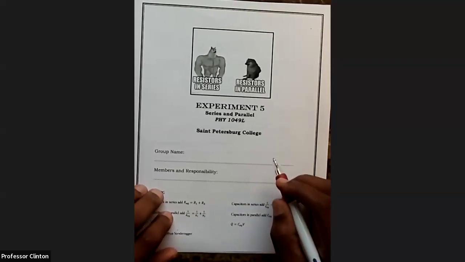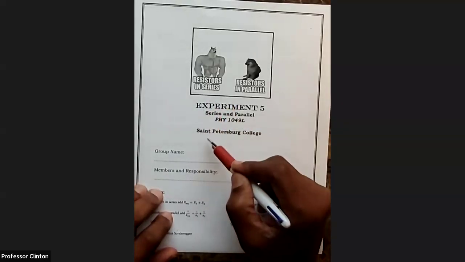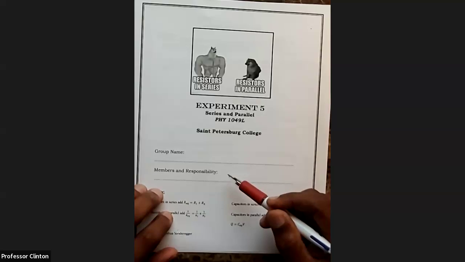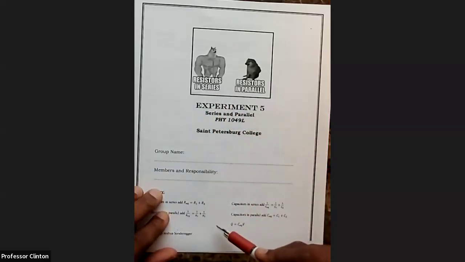Today we're going to talk about resistors and capacitors. We're going to add the capacitors at the end of this experiment. We're going to look at them being in series and in parallel.